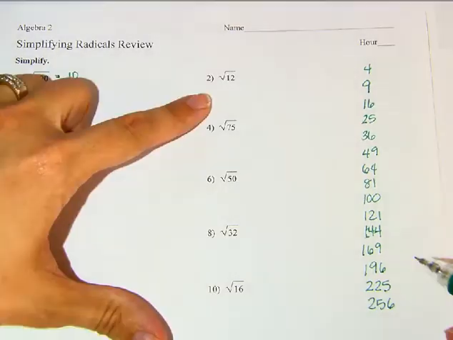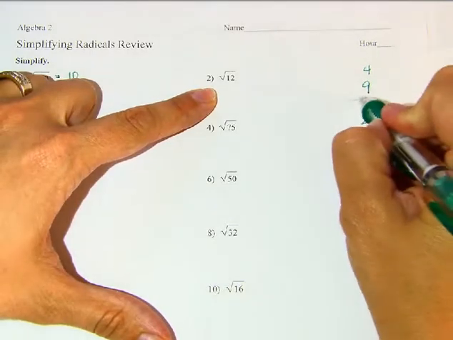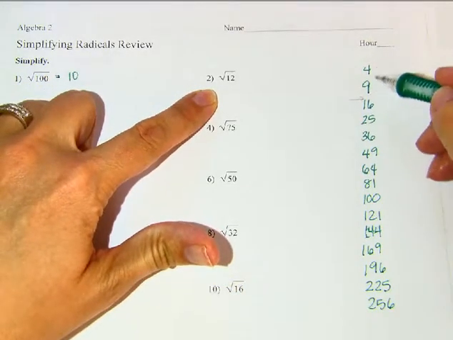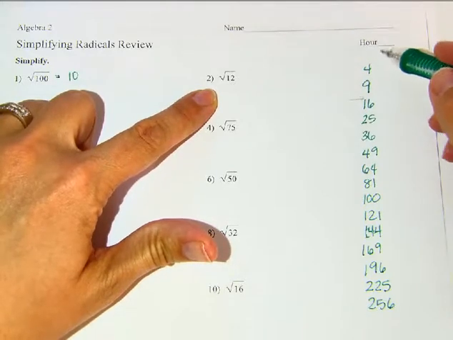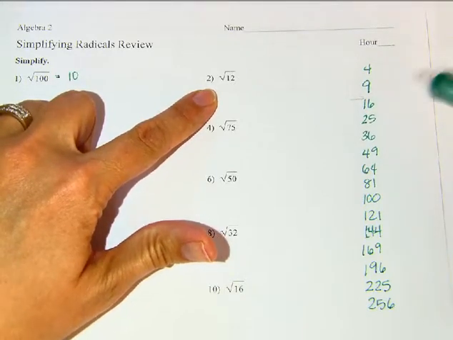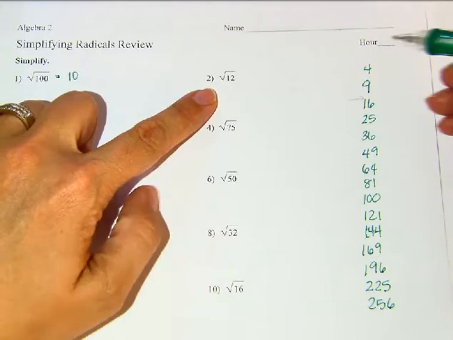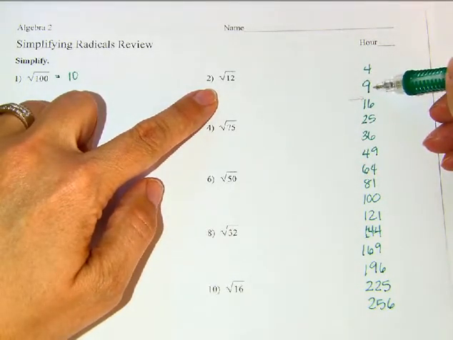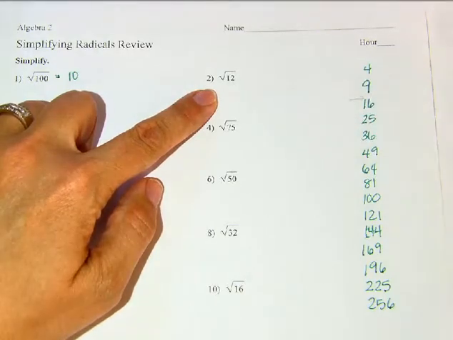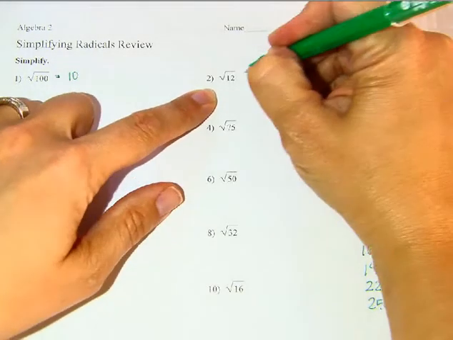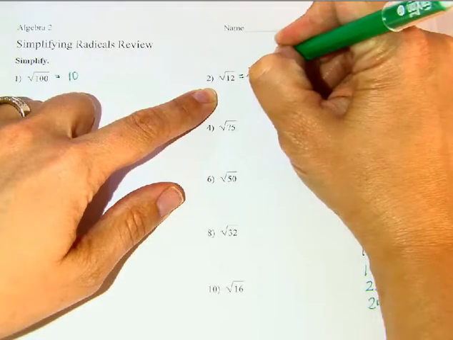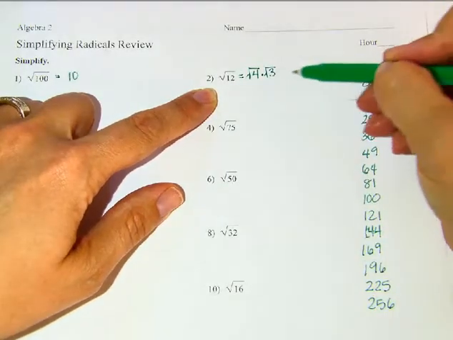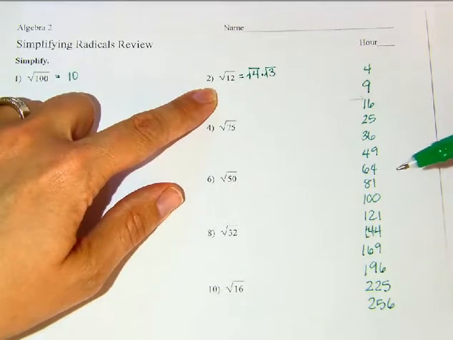And so 12 fits right in here. So I go where it fits and I start moving my way up. If I start at the top and go down, sometimes I don't catch the biggest perfect square. So I'm going to say 12 divided by 9 does not give me a nice pretty whole number, but 12 divided by 4 does. So square root of 12 is the same thing as saying square root of 4 times square root of 3. 4 times 3 is 12. These are the same thing.